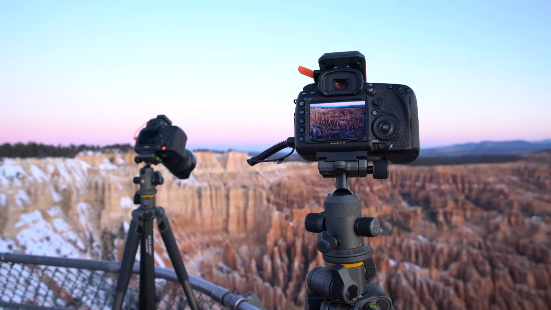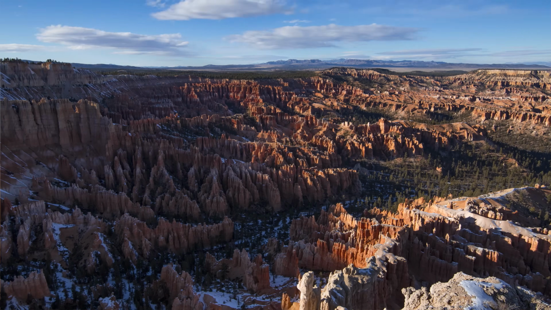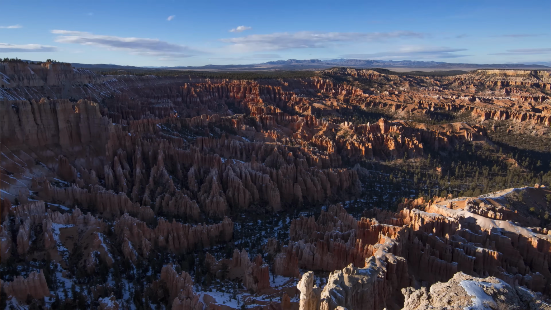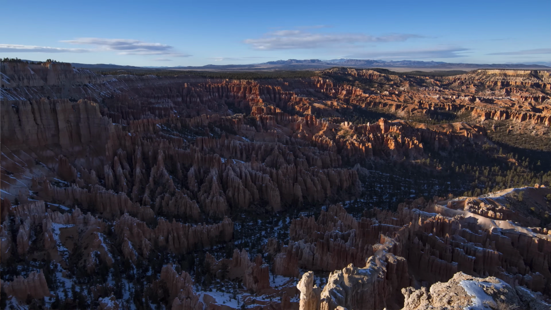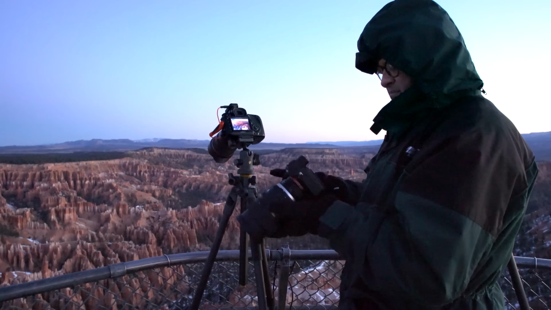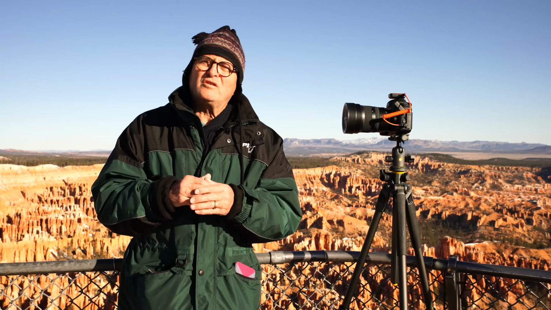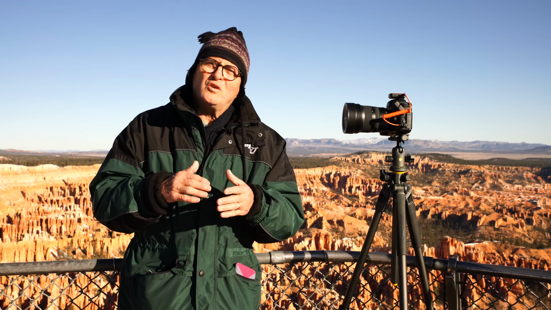But it's important that your interval is longer than your shutter speed. If you go into a nighttime scene where you've got a 10-second exposure, or into stars where you're doing 20 seconds, well then your interval's got to be longer than 20 seconds. It's got to be 21 seconds or 22 seconds. So you've got to make sure that your interval is longer than your shutter speed.